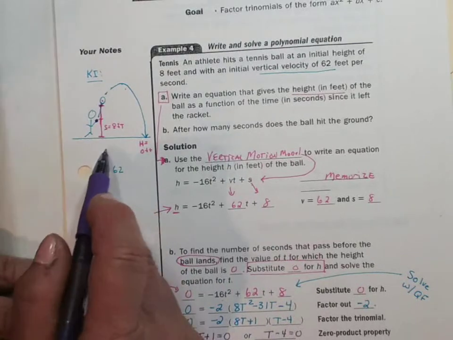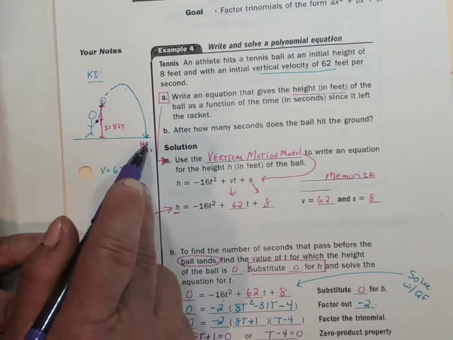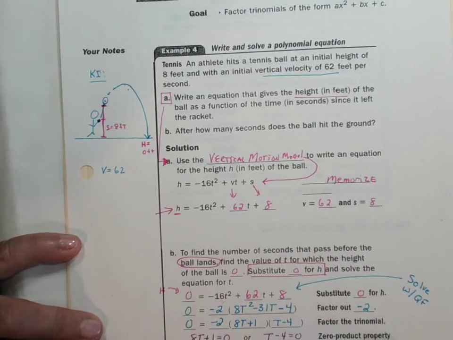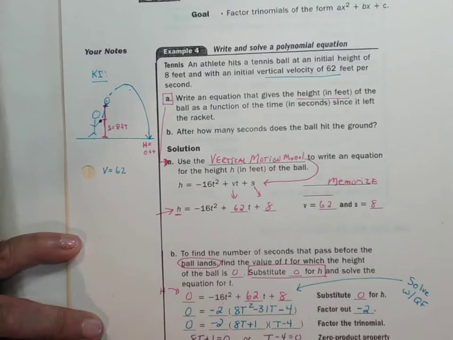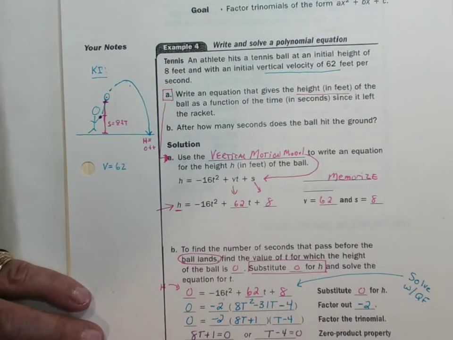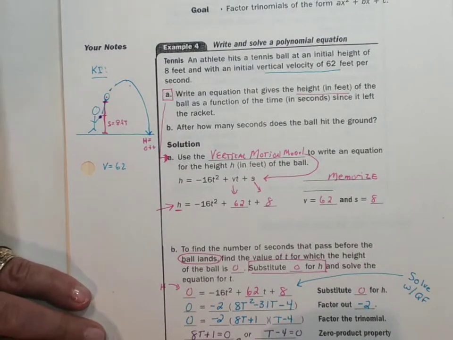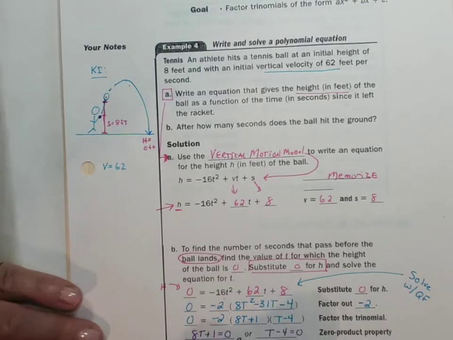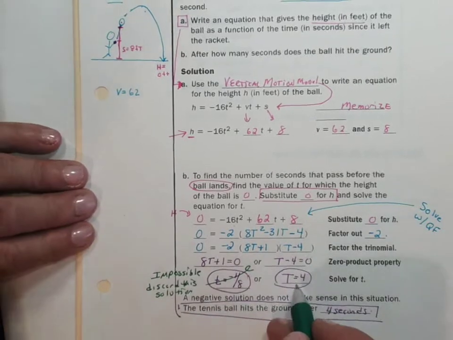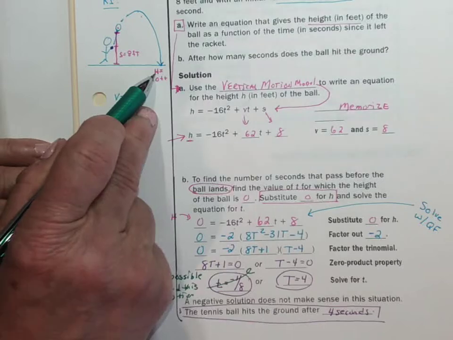Now, the question is, when does the ball hit the ground? Well, the tennis ball is going to hit the ground at 4 seconds. But what's this thing here? We have negative 1/8. All right? A negative solution doesn't make sense. So this is impossible. Okay? And so we're going to discard this solution. So the time that the ball hits the ground is at 4 seconds.